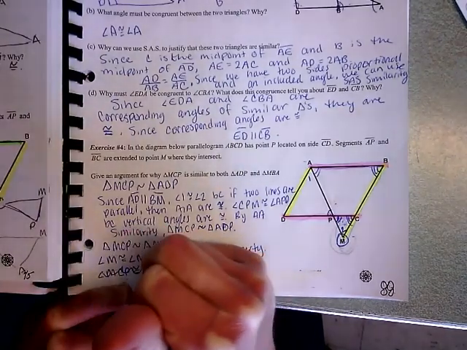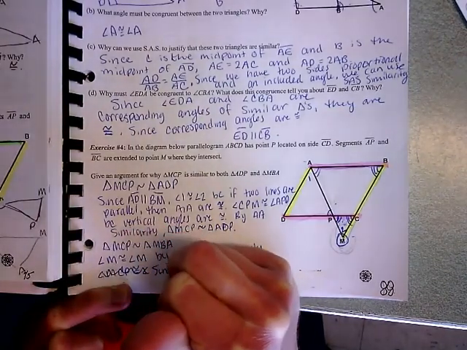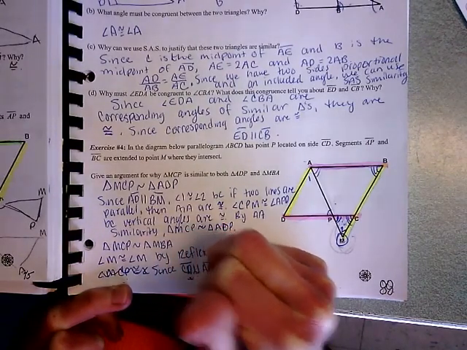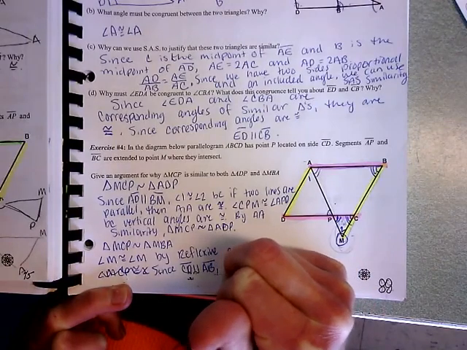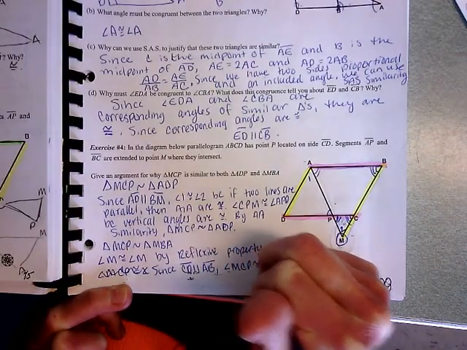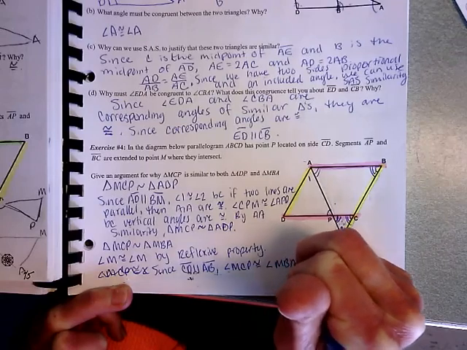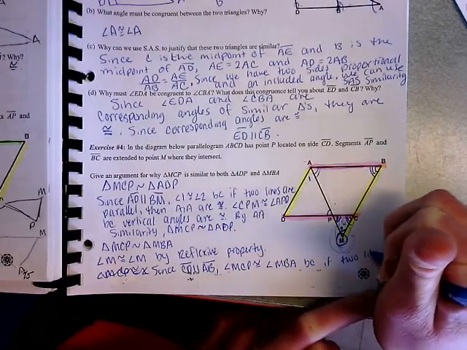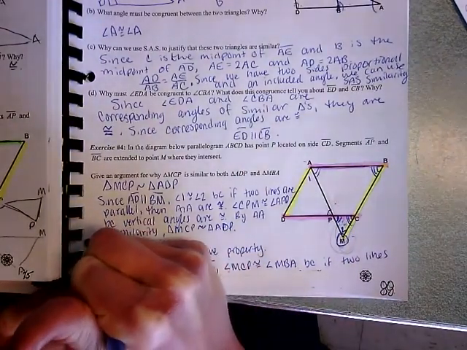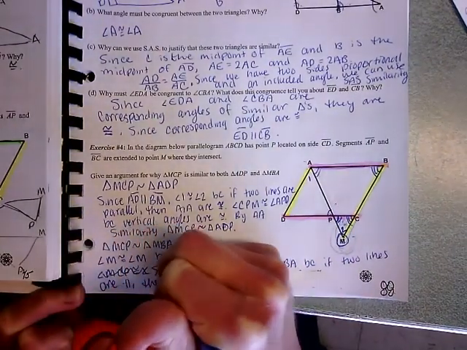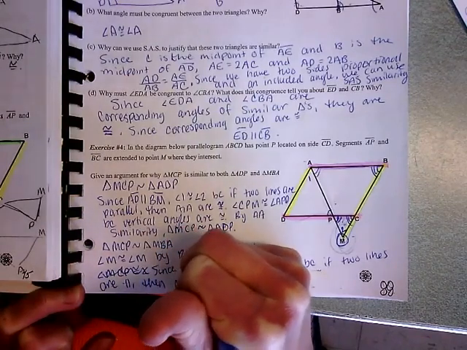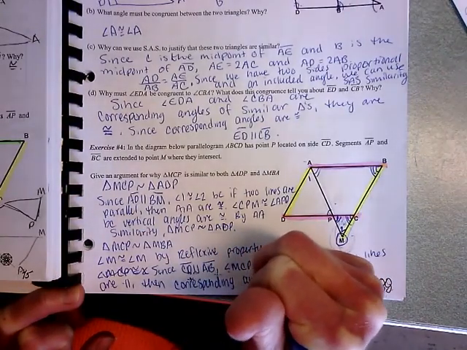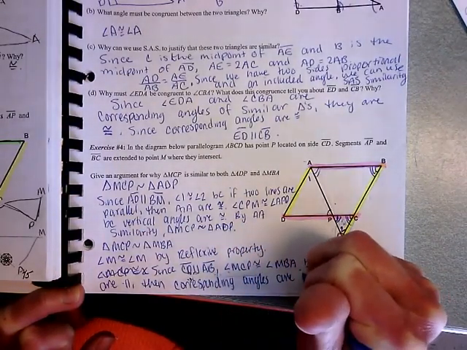Actually, I lied. Let's say this first. So since CD is parallel to AB, angle MCP is congruent to angle MBA, because if two lines are parallel, then corresponding angles are congruent.